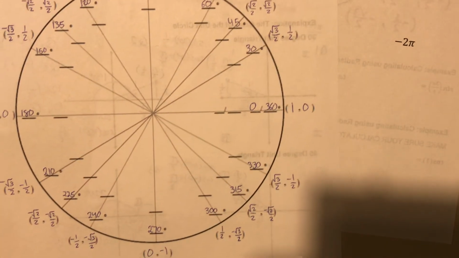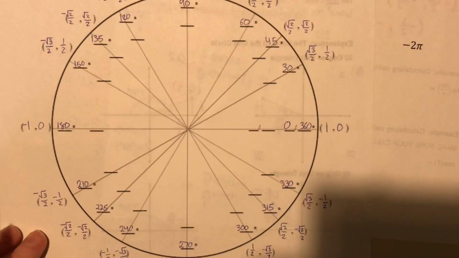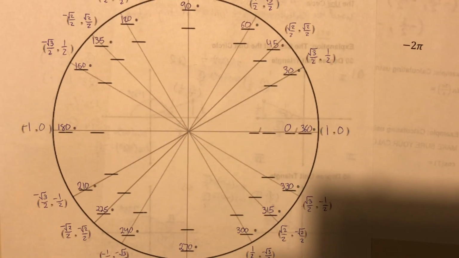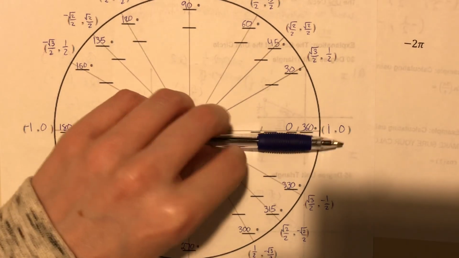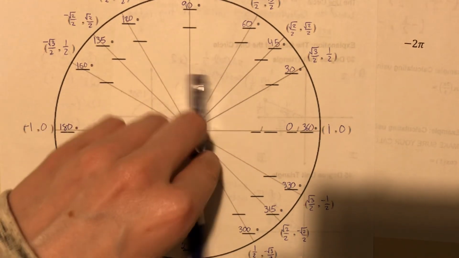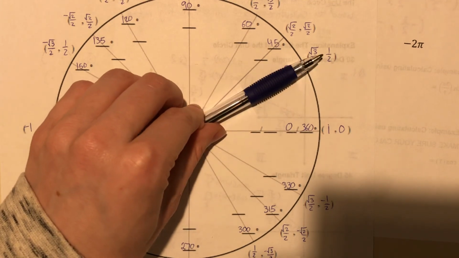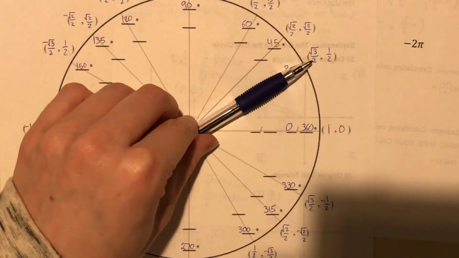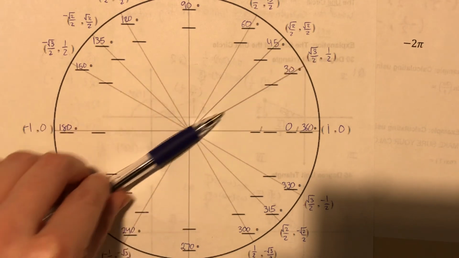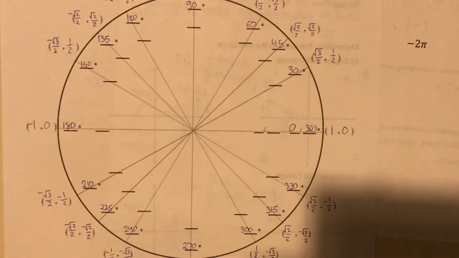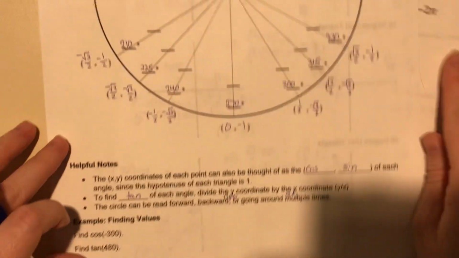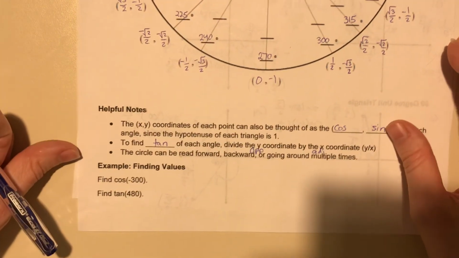Okay? We can go around multiple times if we need to find, for example, let's see, the sine of 390 degrees. We'll start at 0. We'll go around all the way 360 degrees, and then we have 30 more degrees, so we pop back up here again. And the sine of 390 degrees will be the same as the sine here, so that's going to be 1/2. All right, so we're finding some values here that are not on the circle yet.